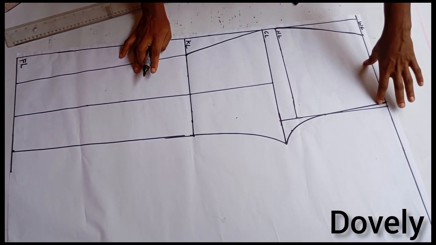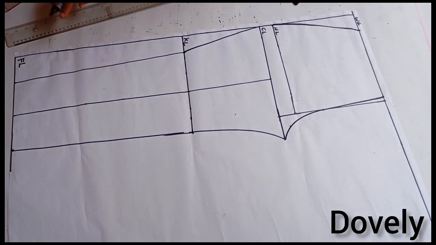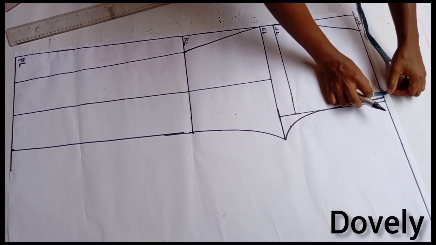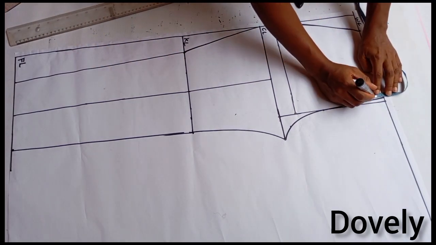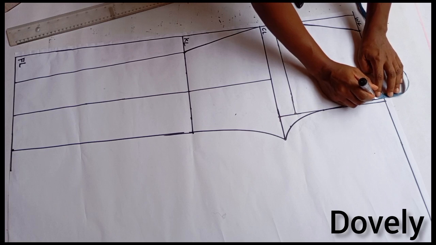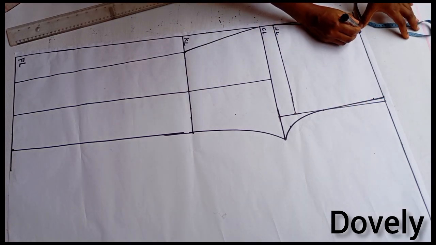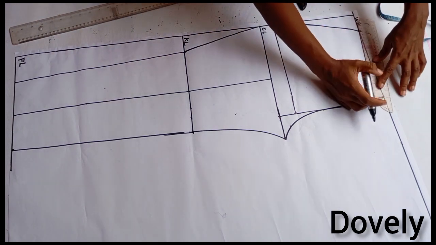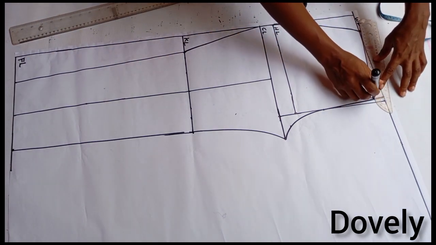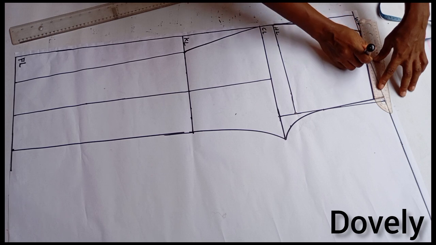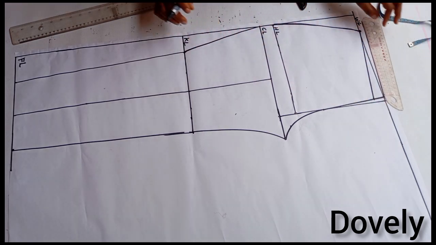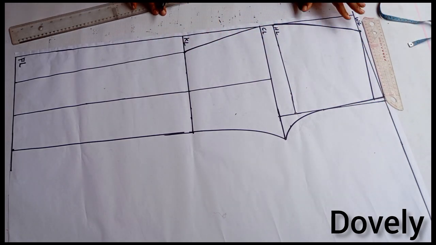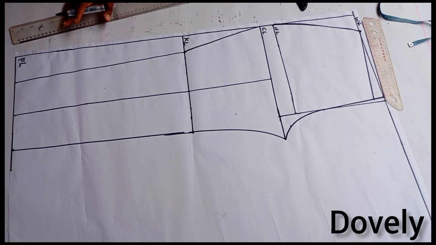Alright, for this other side, I'm going to come in by 1 inch, then connect it to my waistline. So after this, I'm going to go ahead and cut out the excess.